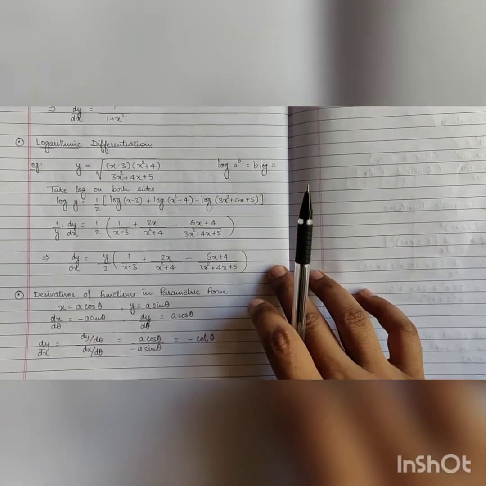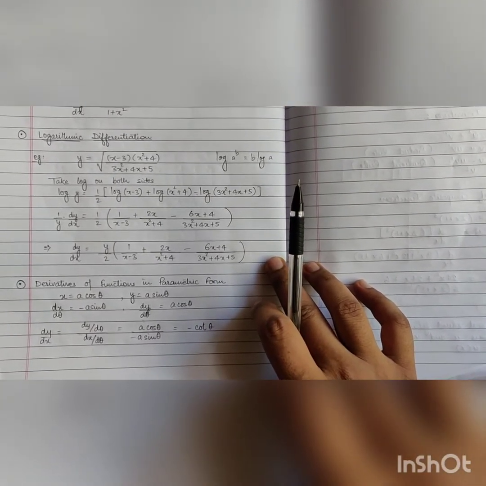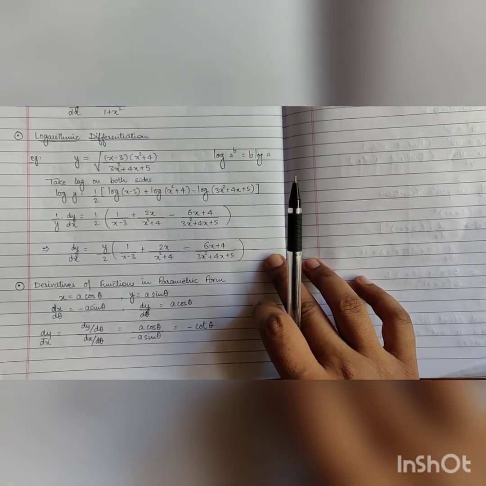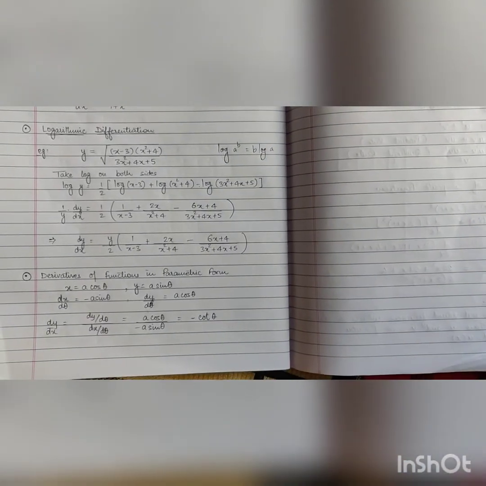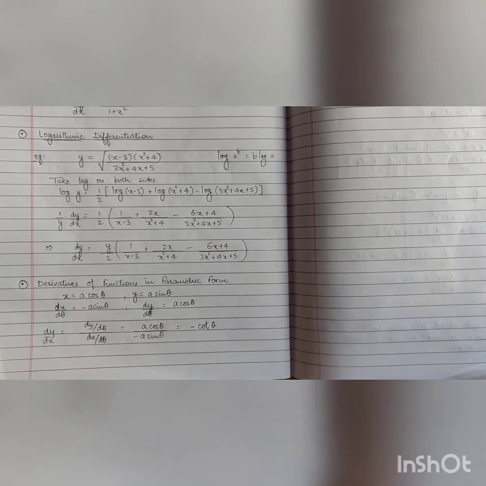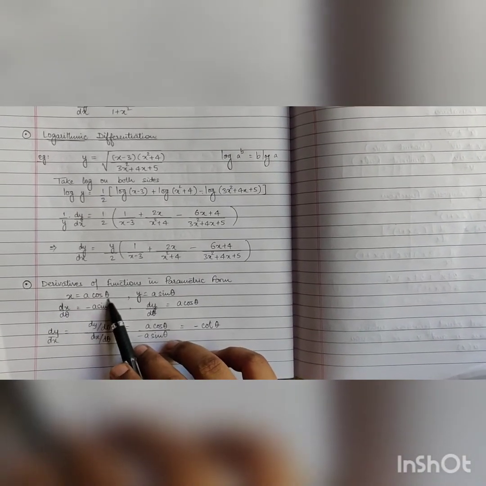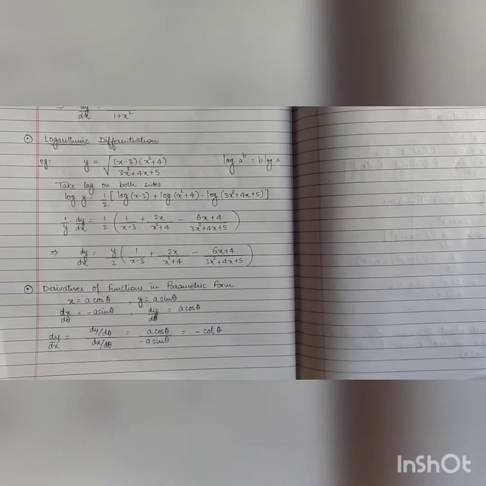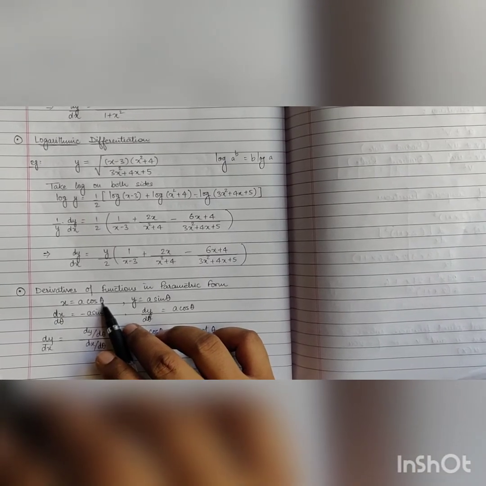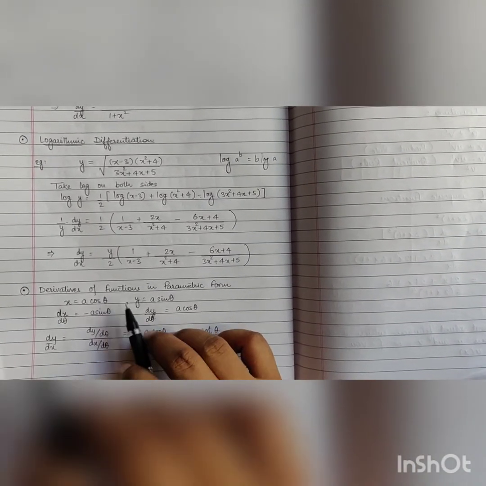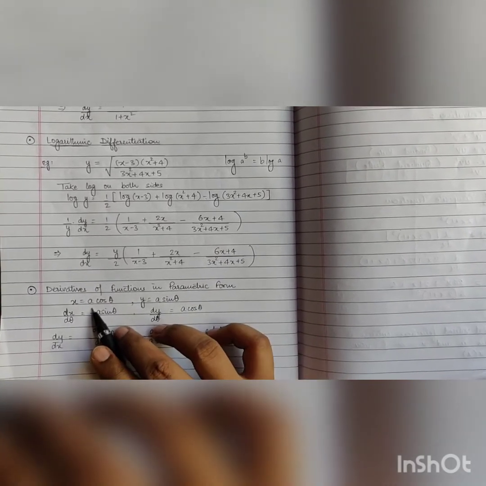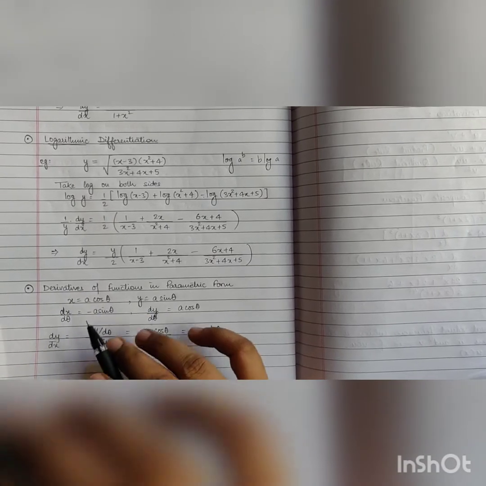Alright, next is parametric functions. Now how to find differentiation of parametric functions? If a function is in parametric form, how do we differentiate it? What is parametric form? For example, if x is a cos theta and y is a sin theta. You can see x and y don't have anything in common other than theta. So if I say find dy by dx, you cannot use just one function only. You have to use this function also.